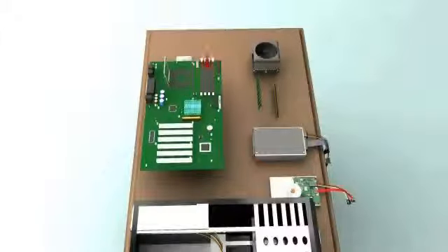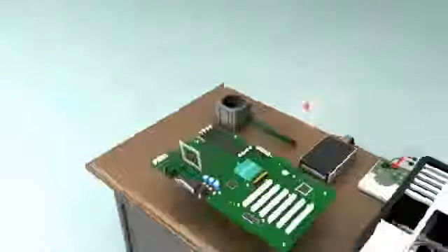CPU socket, DDR2 sockets, peripheral sockets to connect extra peripherals like graphic card, etc.